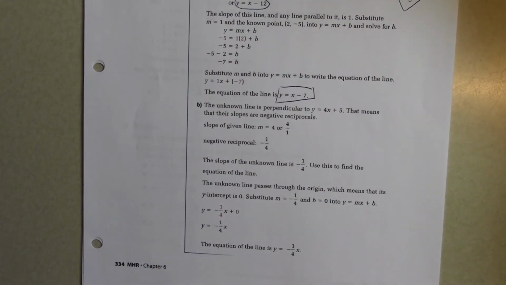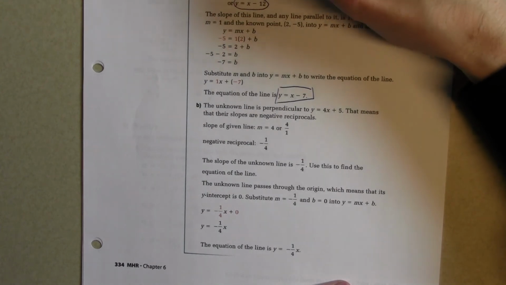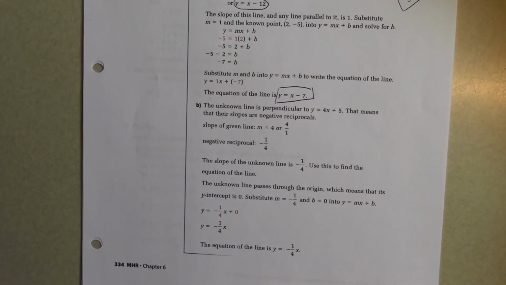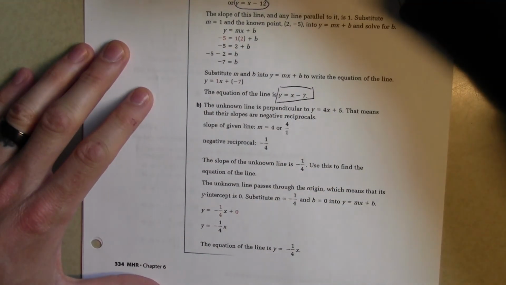B, perpendicular to y equals 4x plus 5. This is already in our y equals mx plus b form, so we know the slope of our new line is going to be what? Justin? 4. No. Negative 1 over 4. Yes, negative 1 over 4. Good, yeah. Because it's perpendicular.